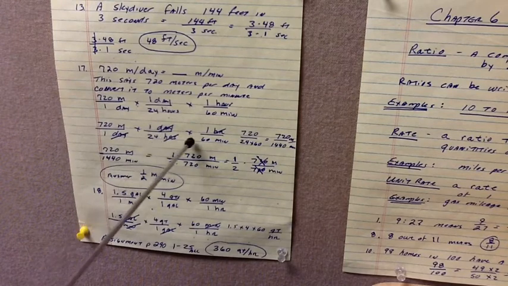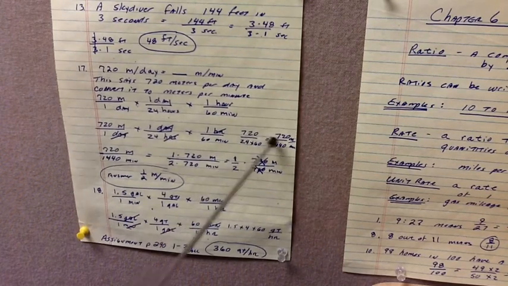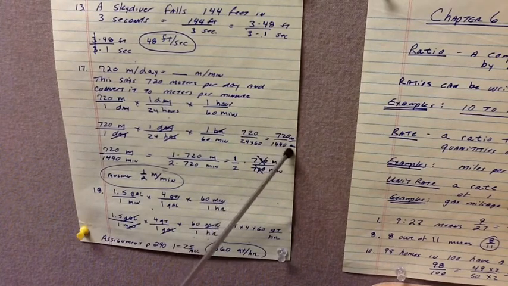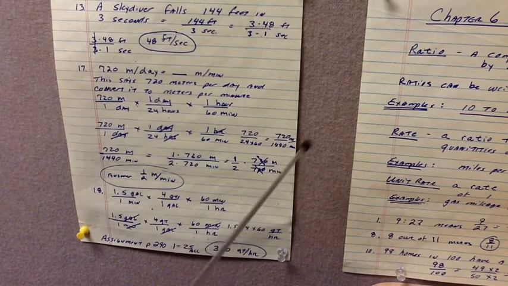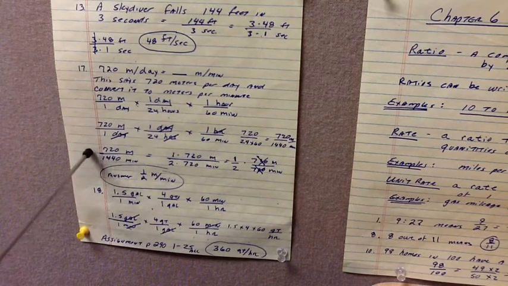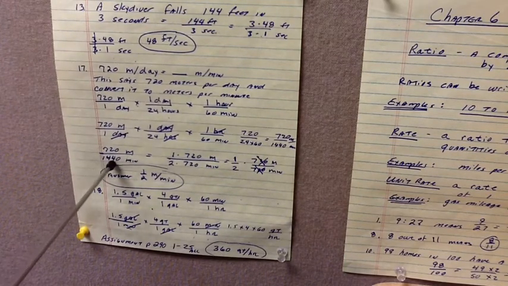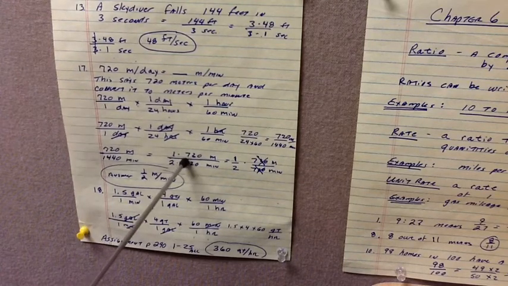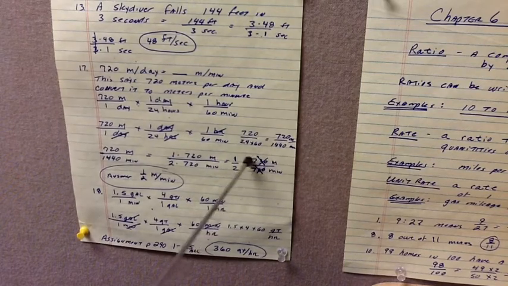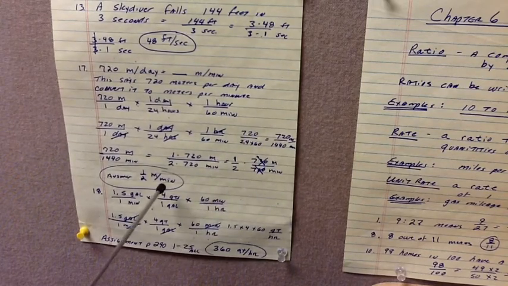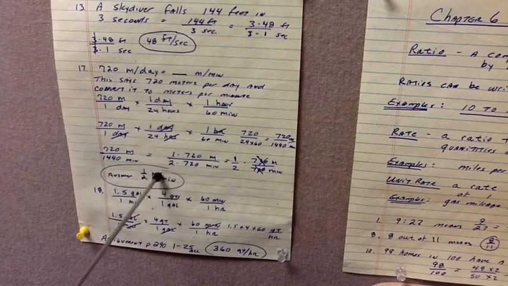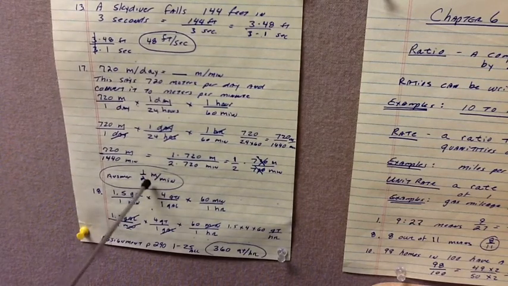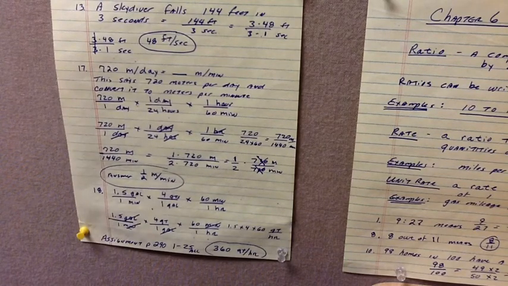On the bottom, I get 24 times 60, which works out to 1,440 minutes. So 720 meters over 1,440 minutes, if I divide out my 720, I end up with 1/2. So my answer is 1/2 meter per minute. If I was going 720 meters in a day, I'm actually going 1/2 meter a minute.